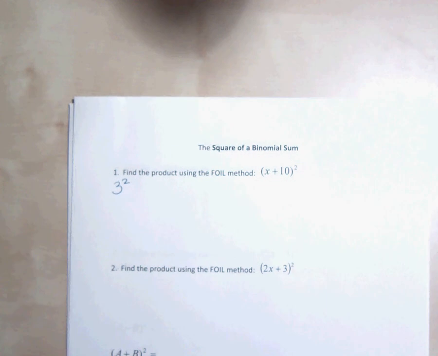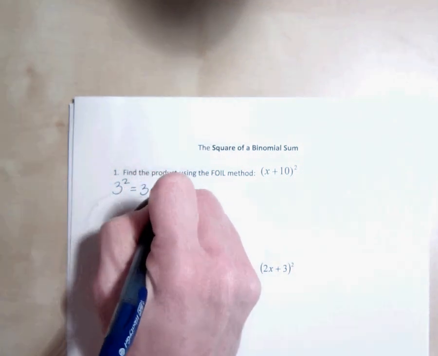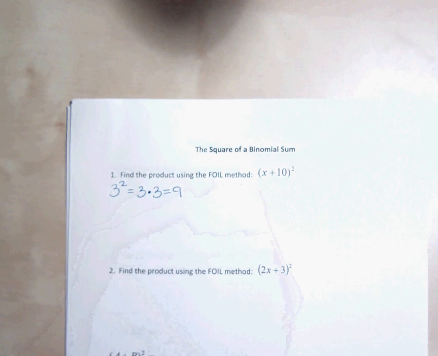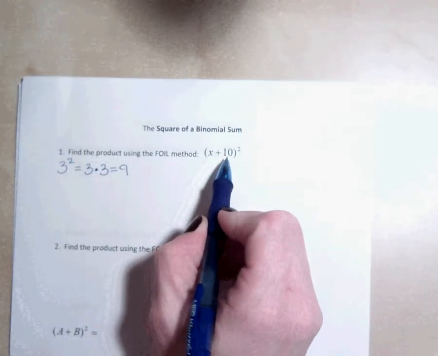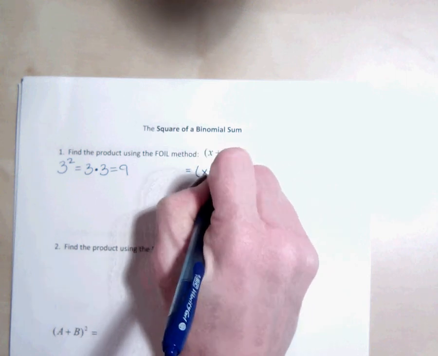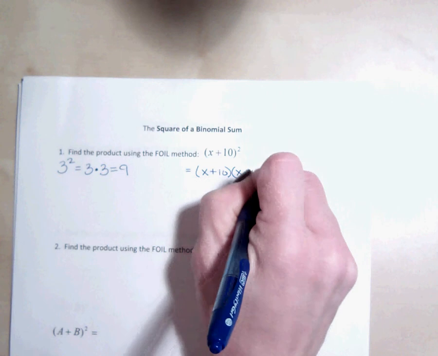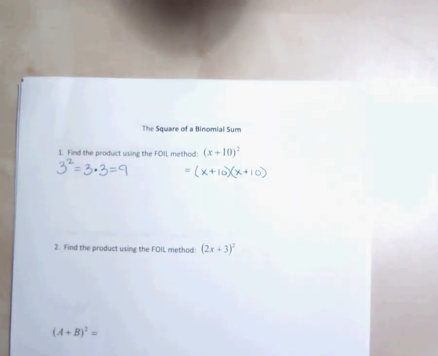If I said do 3 squared, it means you're doing 3 times 3, which would give me 9. So let's look at this. If I'm doing this binomial squared, it means I'm taking the binomial x plus 10 and I'm multiplying it by itself. So this then becomes a FOIL problem.